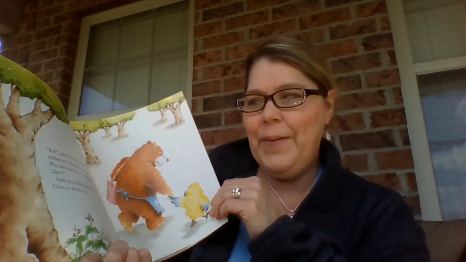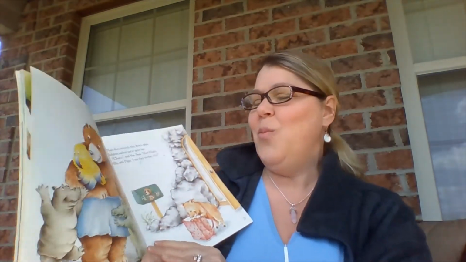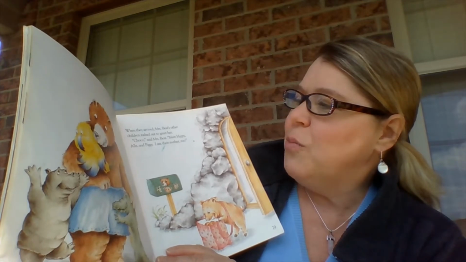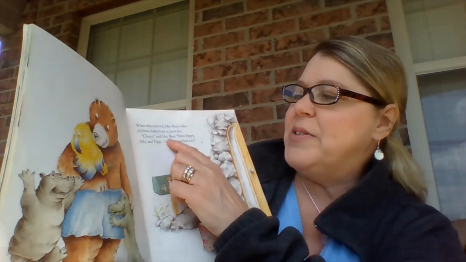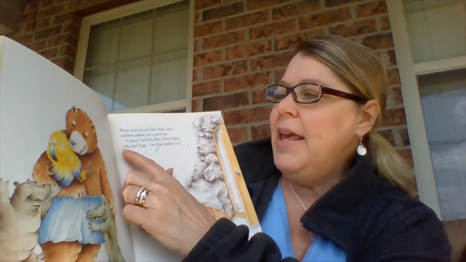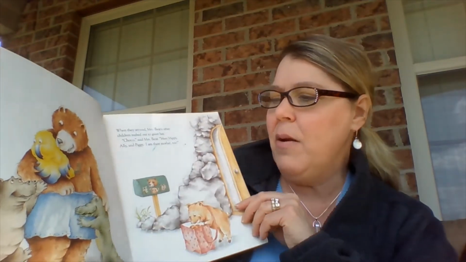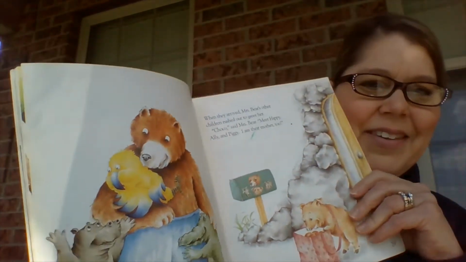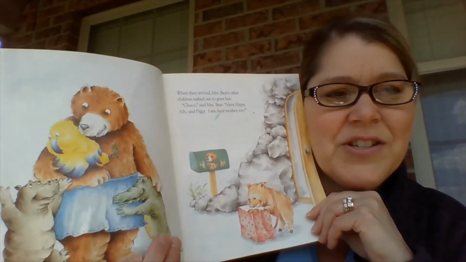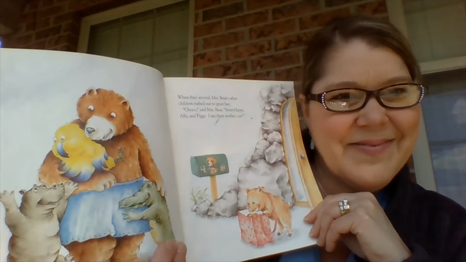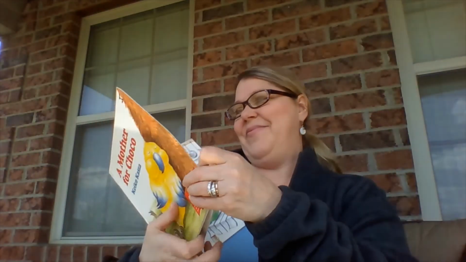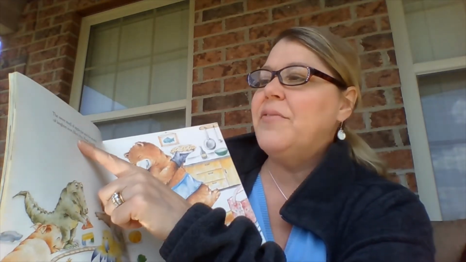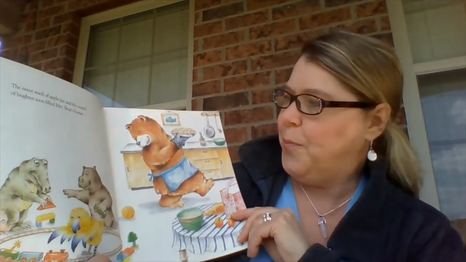There they go. When they arrived at Mrs. Bear's, other children rushed to greet her. "Choco," said Mrs. Bear, "meet Hippie, Allie, and Piggy. I am their mother, too. Now take a good look at them." Do her other children look just like her? They don't, do they? The sweetest smell of apple pie and the sound of laughter soon filled Mrs. Bear's home.